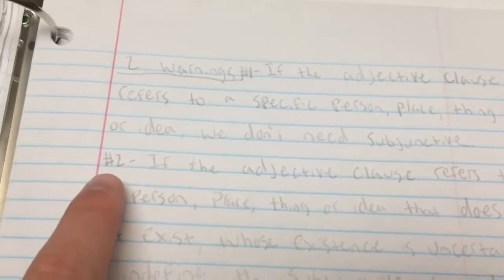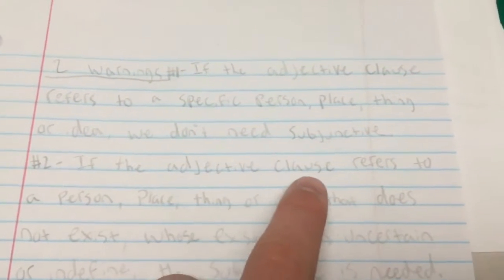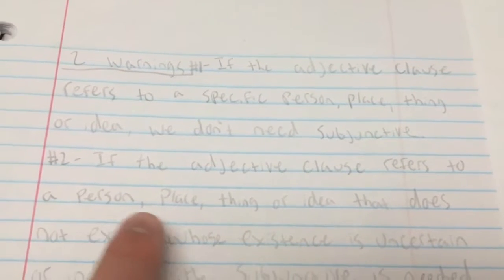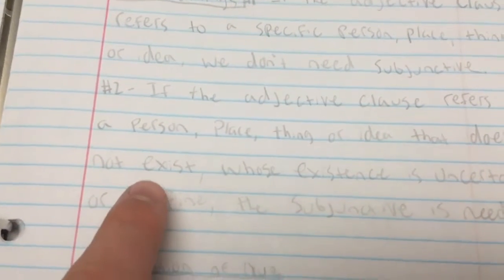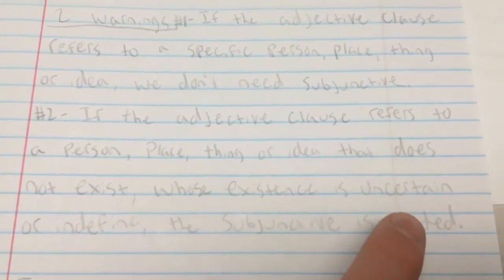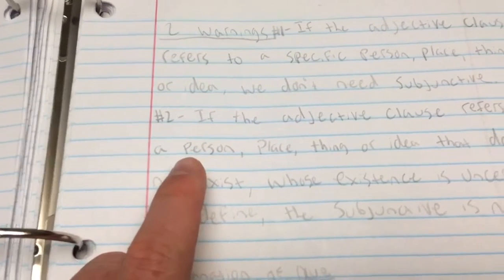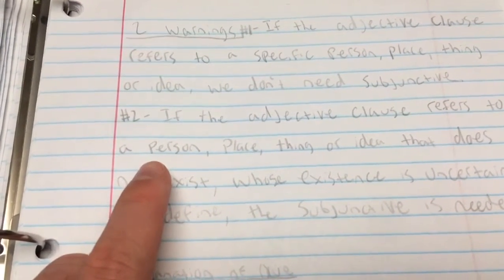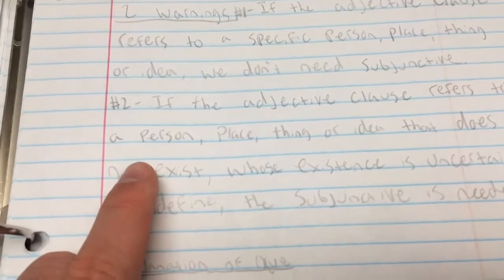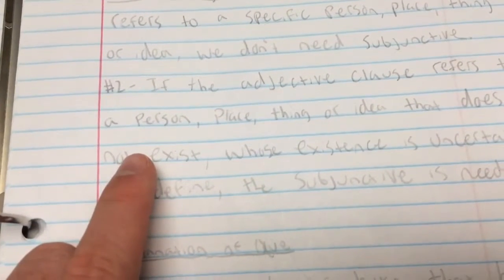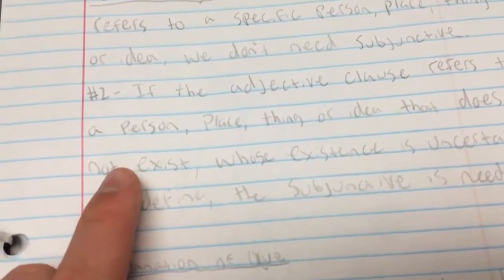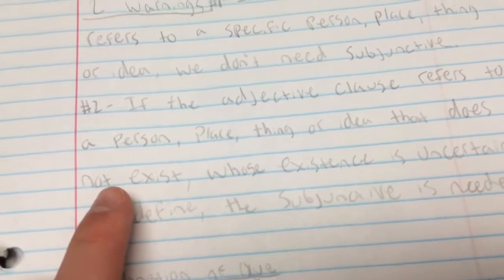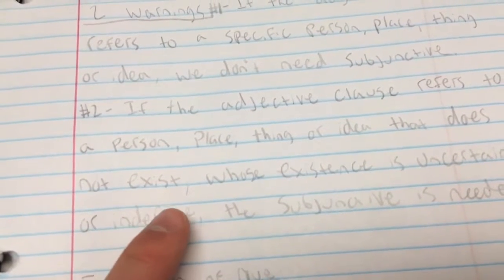Number two is if the adjective clause refers to a person, place, thing, or idea that does not exist, whose existence is uncertain or undefined, the subjunctive is needed. In the second situation, the subjunctive is needed because these adjective clauses are not a known fact. Even if it's a fact that they don't exist, the subjunctive is needed.